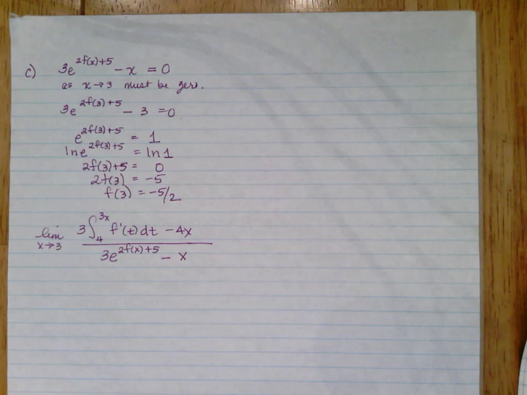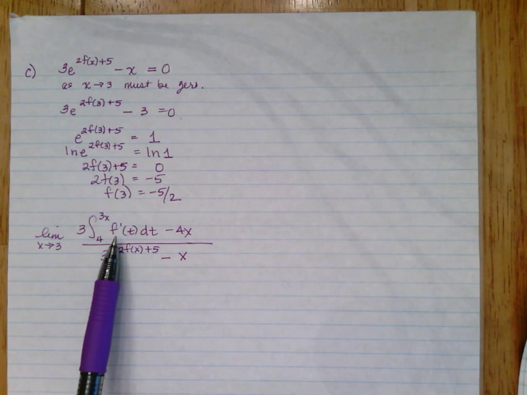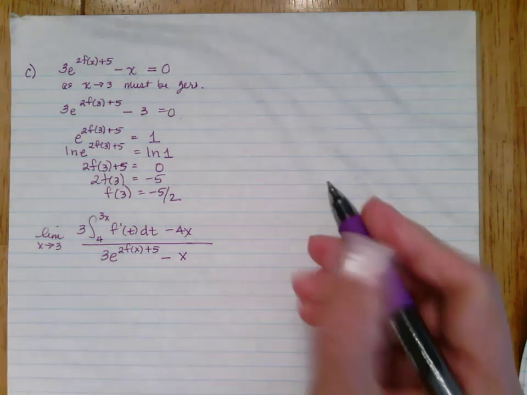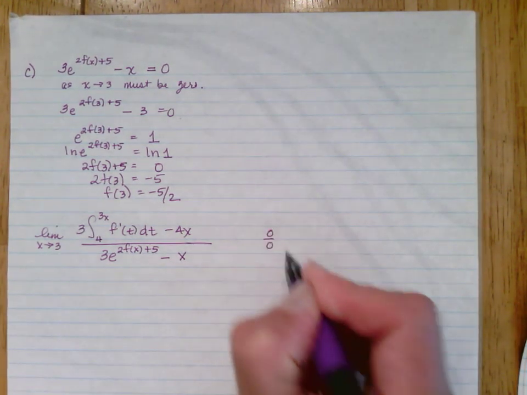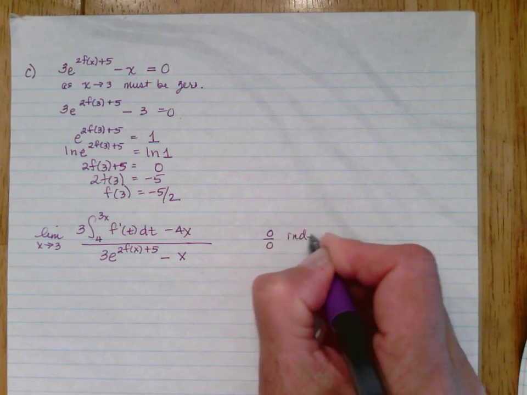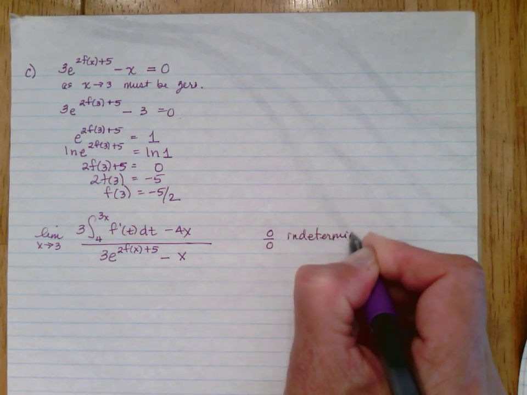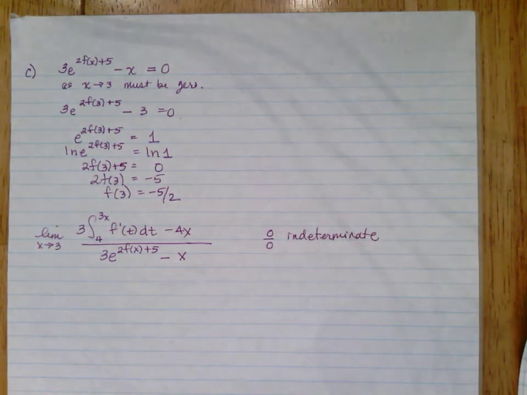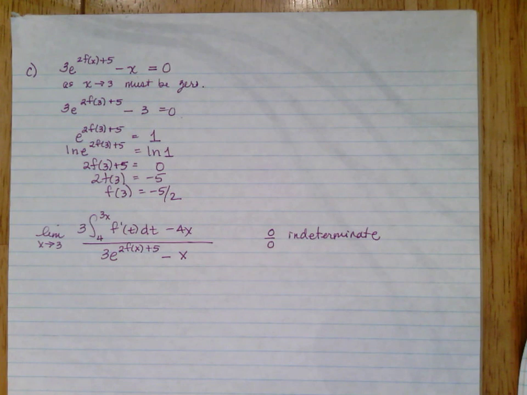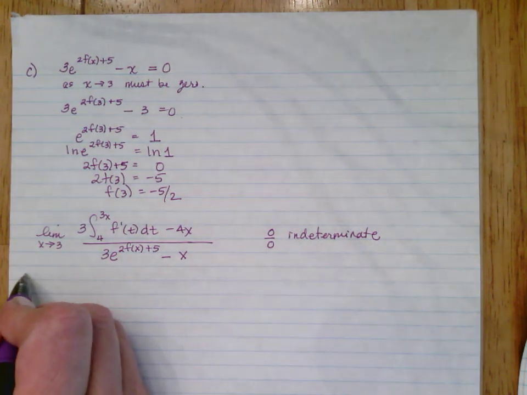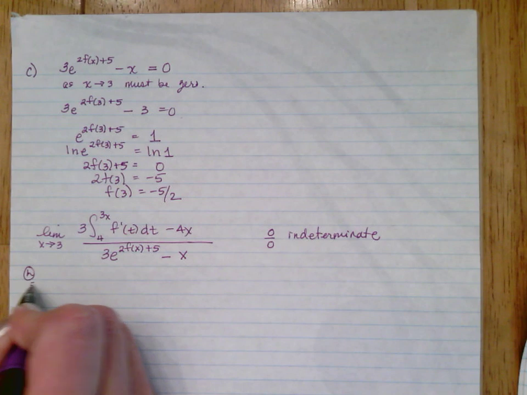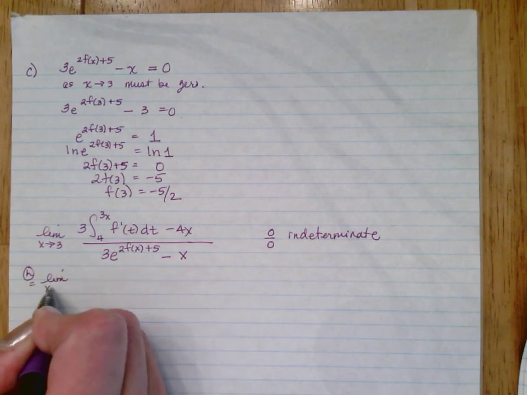Okay, now I'm going to find the limit. So L'Hopital's rule says that we can take the derivative of the numerator separately and then take the derivative of the denominator, provided we get indeterminate form, 0 over 0. We don't have to check that here because they already told us that L'Hopital's rule can be used. So we know it's a 0 over 0. So we're going to take the derivative. And remember, I always like to use a little L here. The limit as x approaches 3.